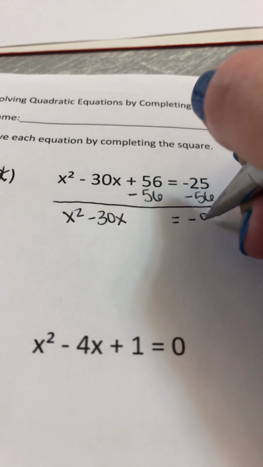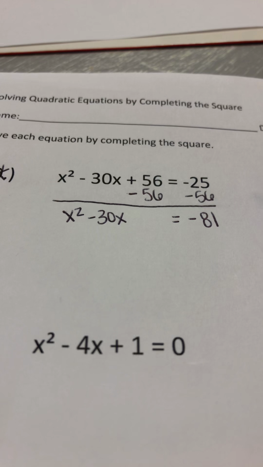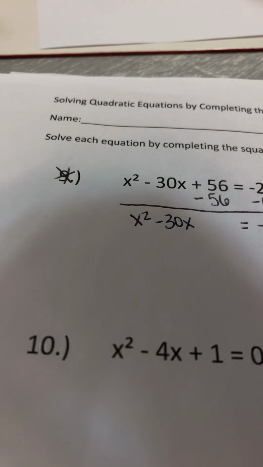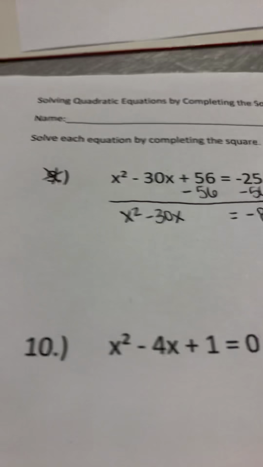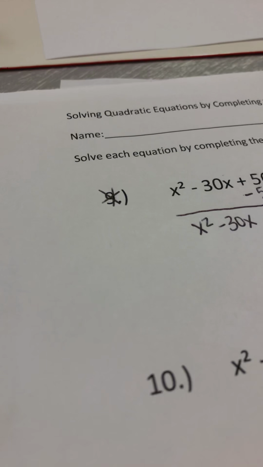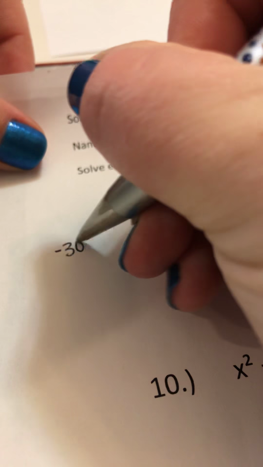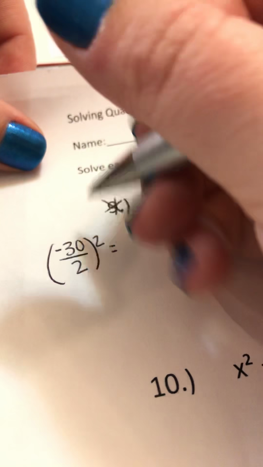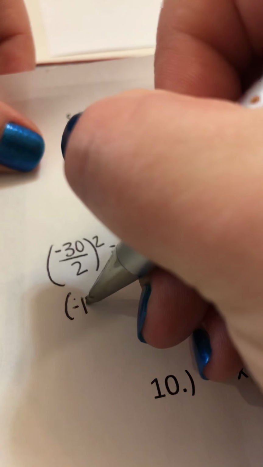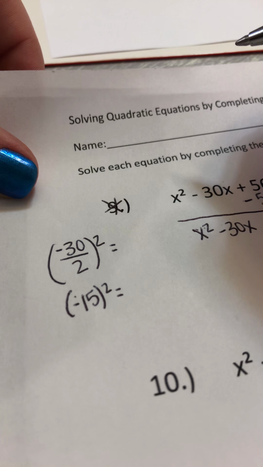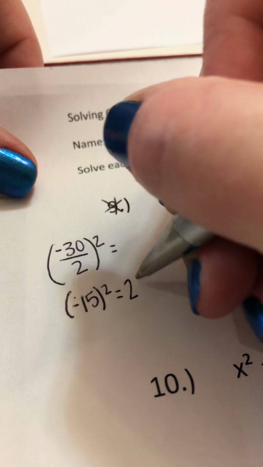negative 81. Yes, negative 81. Then I'm going to come over here to the side. My b, in this case, is negative 30. So I'm going to do, let me do it to where you can actually see me writing. I'm going to do negative 30 divided by 2 squared. And when I do that, I get negative 15 squared. And negative 15 squared is 225.